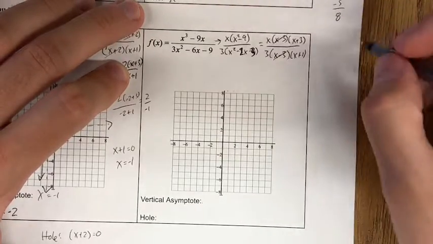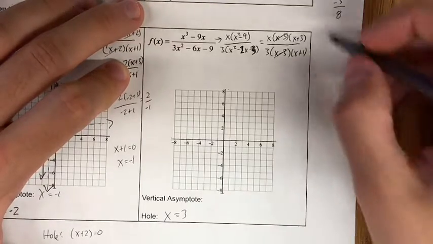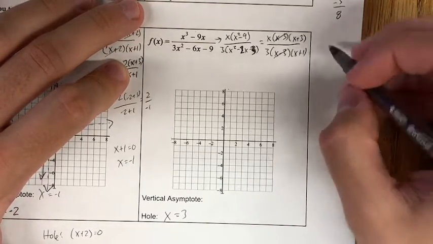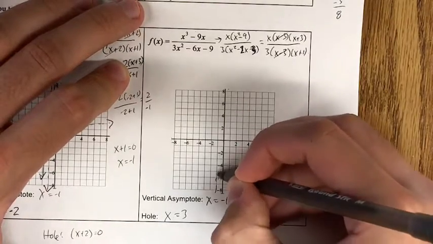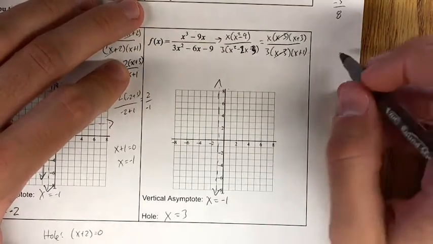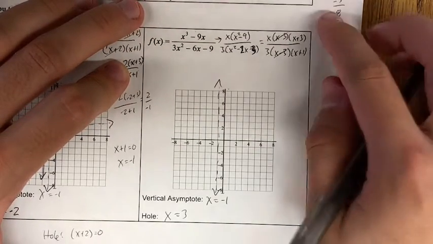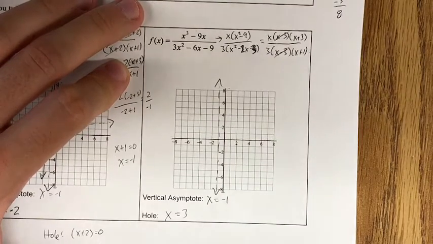So x minus 3 cancels. So that means we'll have a hole at x equals 3. Next, we set the denominator equal to 0. So x plus 1 equals 0 means we have a vertical asymptote at negative 1. In this case, there is no horizontal asymptote.